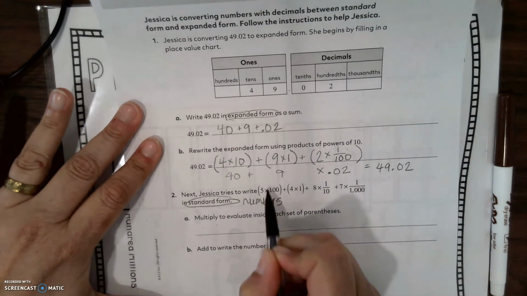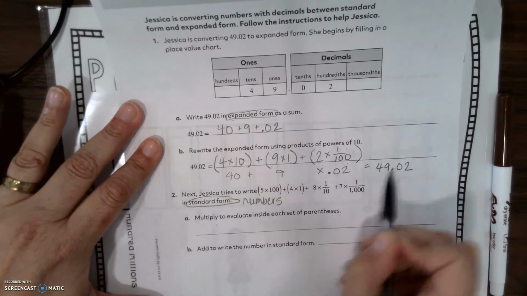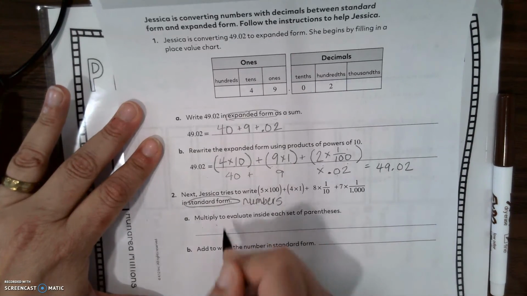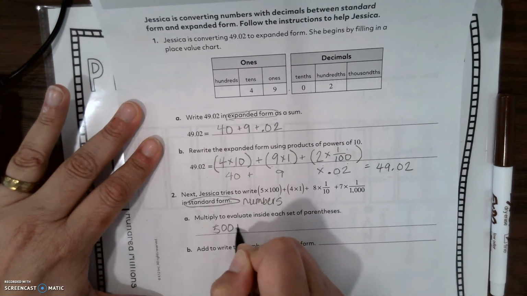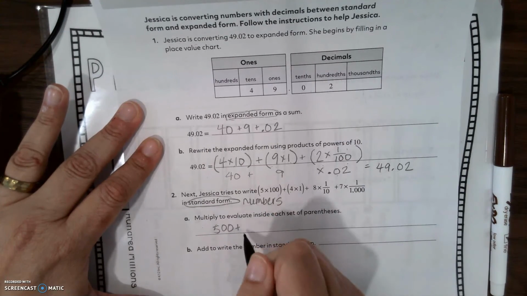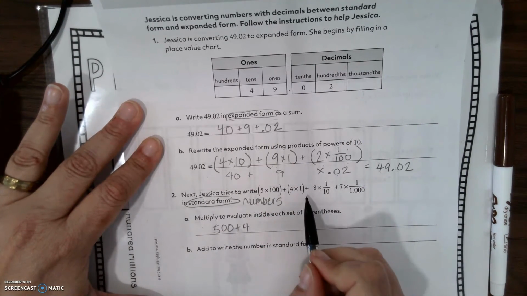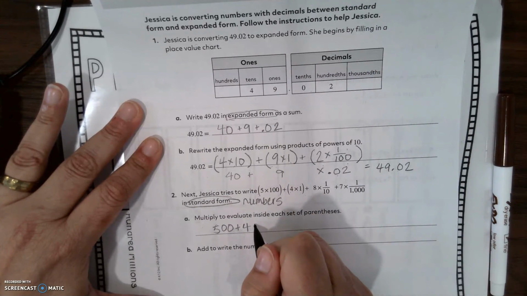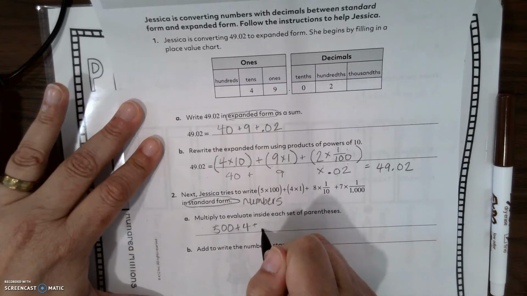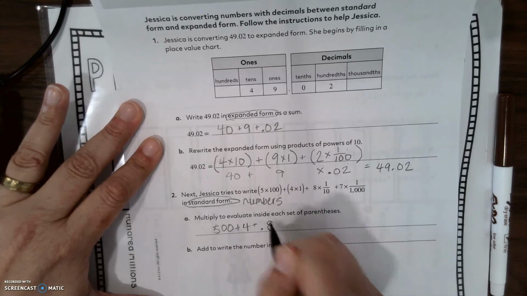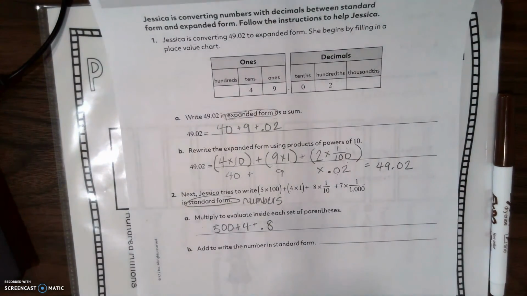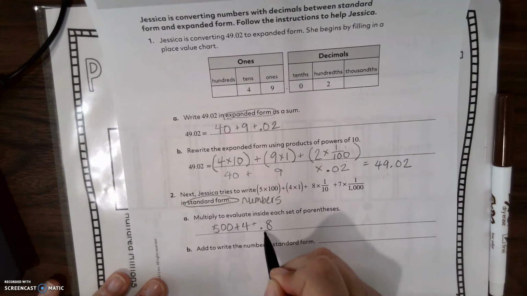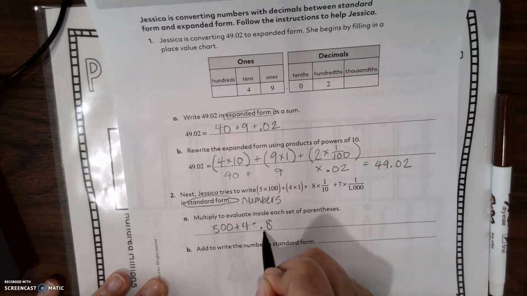So now we just do the exact opposite, like I just did up here. 5 times 100 is 500. 4 times 1 is 4. 8 times 1/10. Well, that's 8/10, right? If we want to turn 8/10, the fraction, into the decimal, that's 8/10.